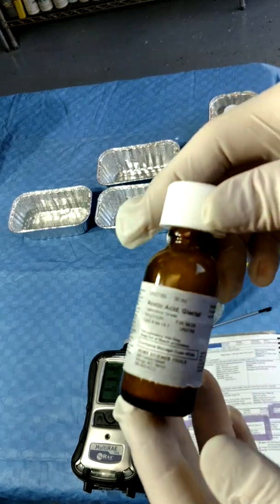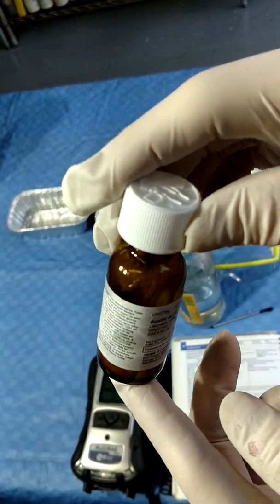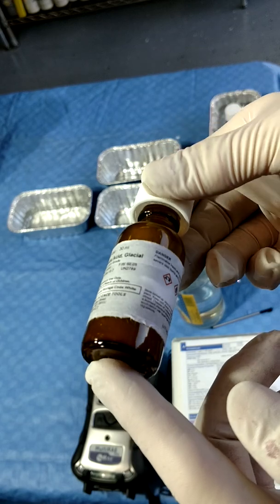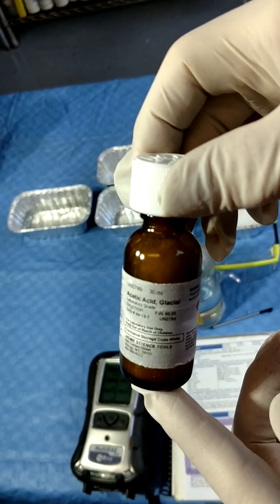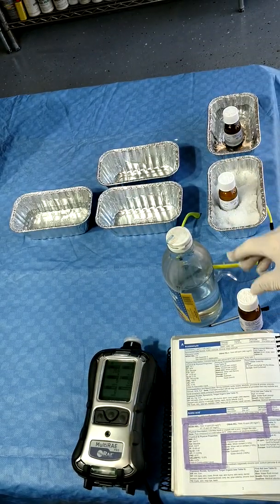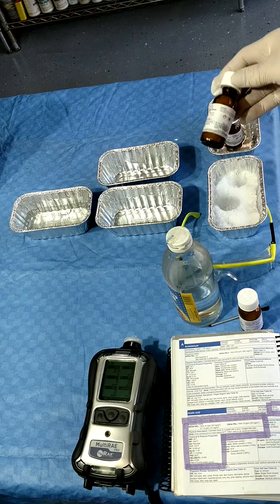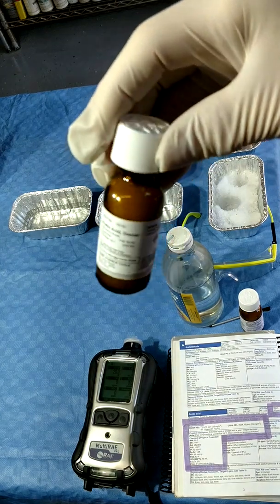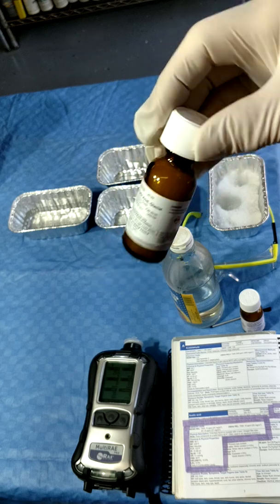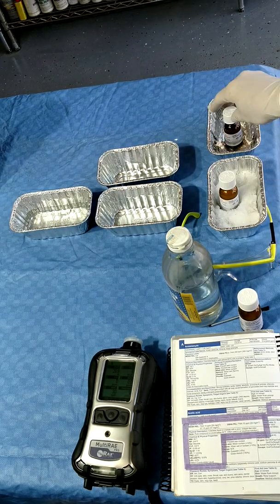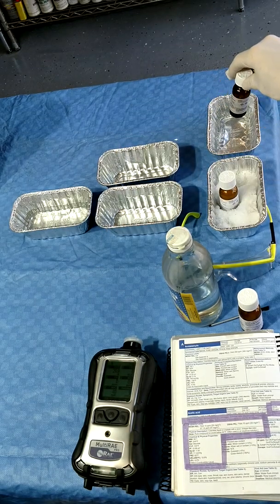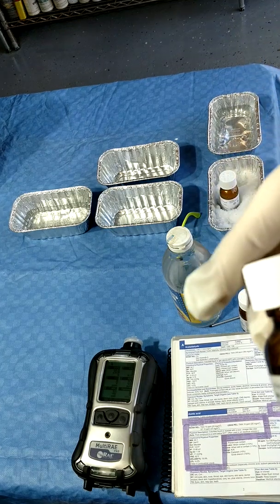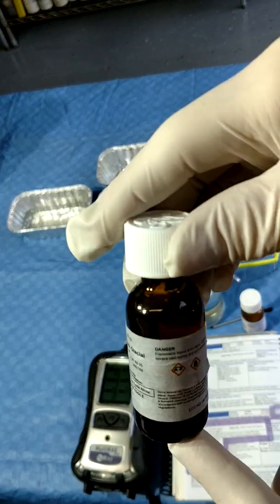You can see both solid and liquid phases in this bottle of glacial acetic acid. I have this one in a snow bath, and it is totally solidified. This one in a warm bath, totally liquid.